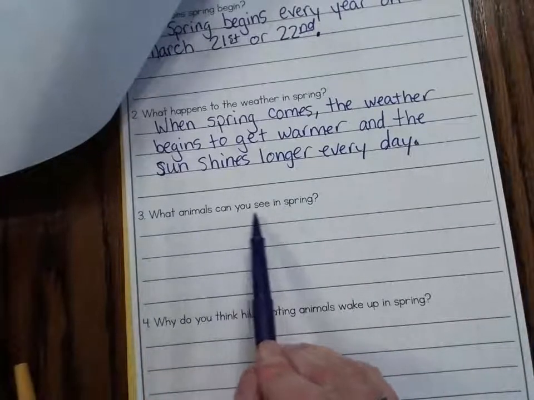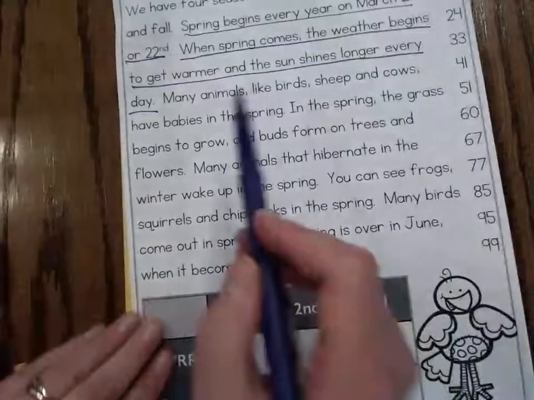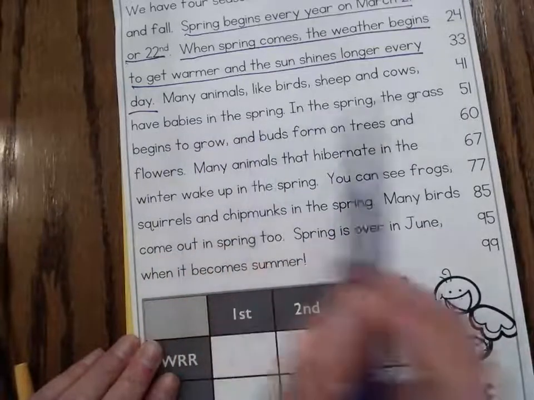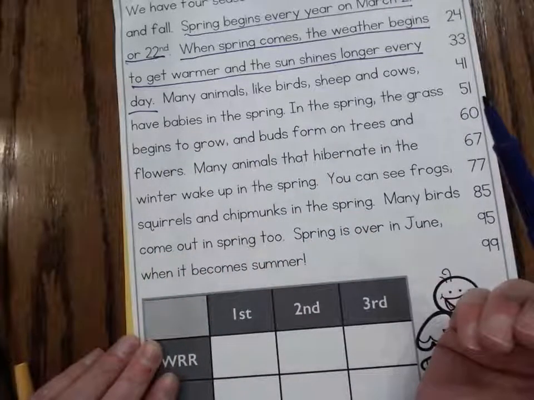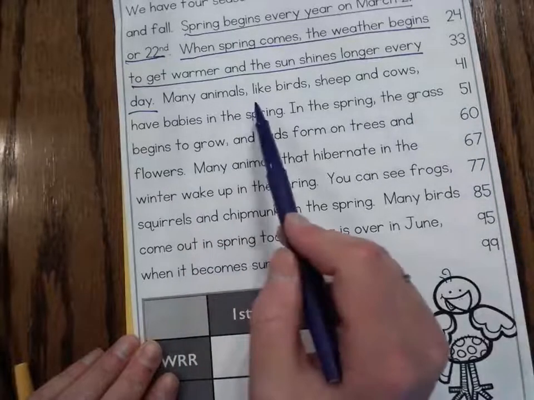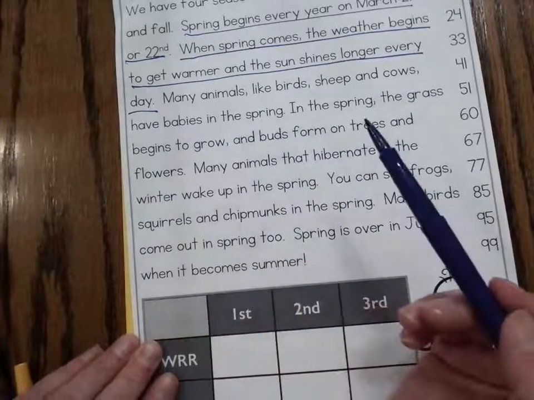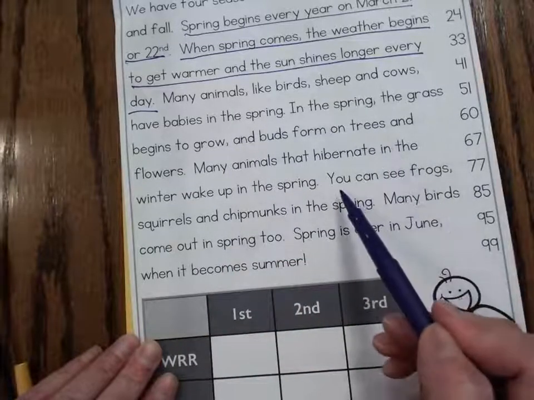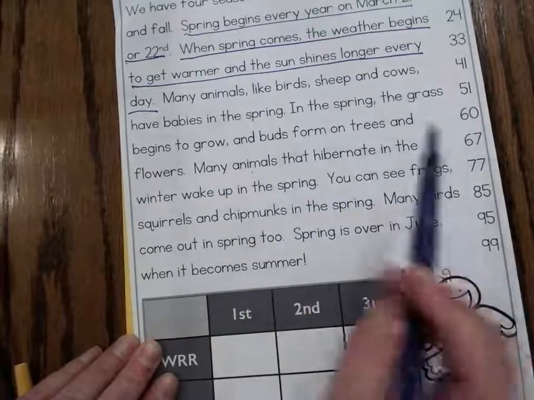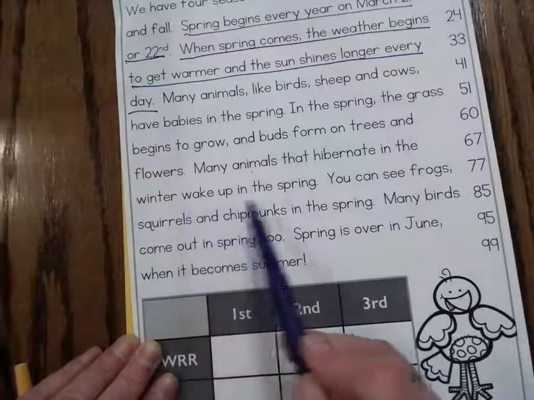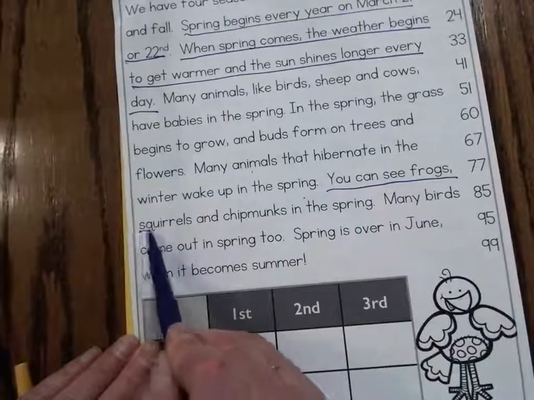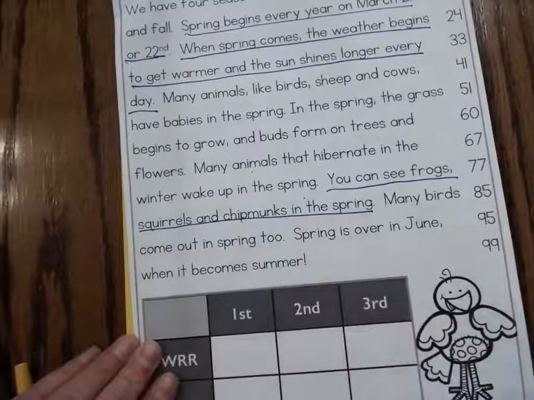What animals can you see in spring? Well, let's look. It says many animals like birds, sheep, and cows have babies in the spring. So it's asking us what animals that we can see in the spring. Well, that is saying that they give babies and have babies in the spring. This also down here, I'm seeing something else. Many animals, that's that word I'm looking for, that hibernate in the winter wake up in the spring. You can see frogs, squirrels, and chipmunks in the spring.